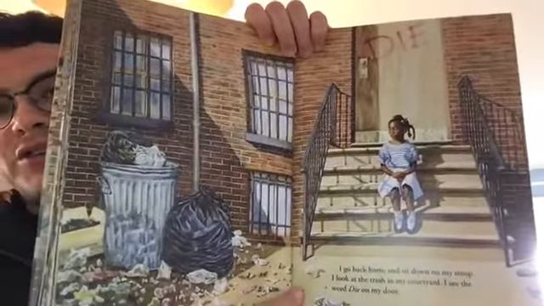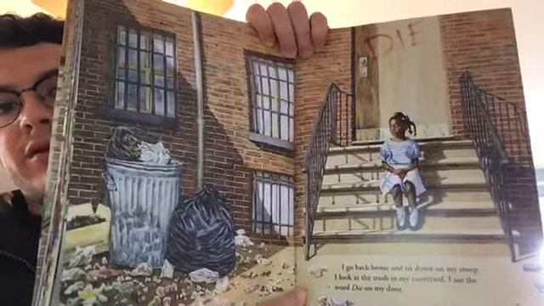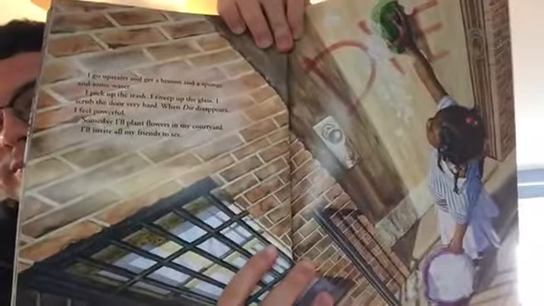So, after she talks to all of her neighbors and all of her friends, she goes back home and she looks at the trash and she looks at that horrible word on her front door. And she decides to do something about it. So she scrubs the word off of the door, and she says that someday she'll plant flowers in her courtyard.